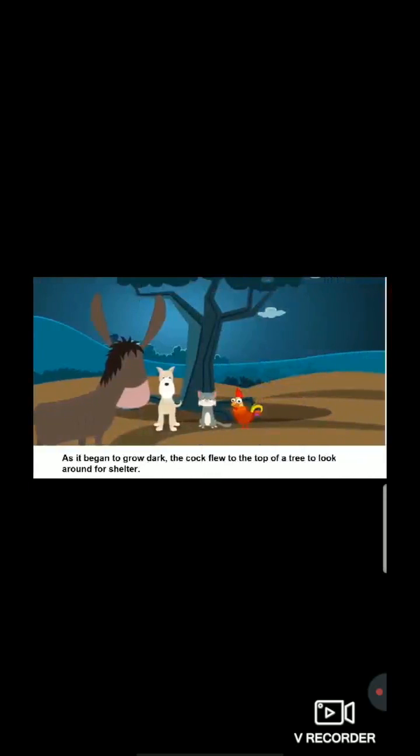As it began to grow dark, the cock flew to the top of the tree to look around for shelter. Dark means रात हो रही थी, so the cock flew up and sat on top of the tree just to see whether there was a house where they could rest. He saw an old house among the trees. The four friends decided to rest there for the night.